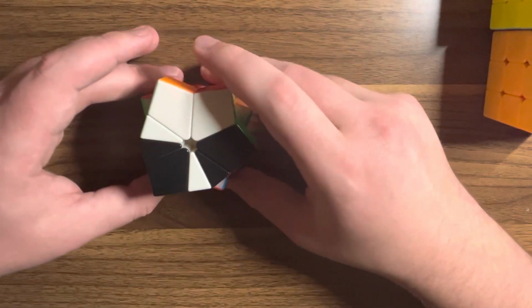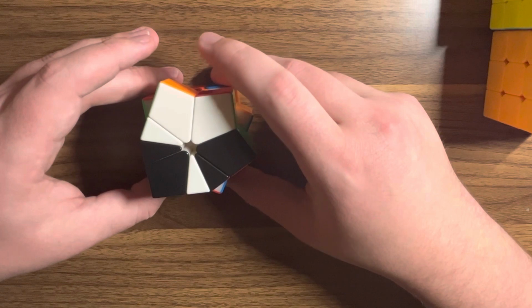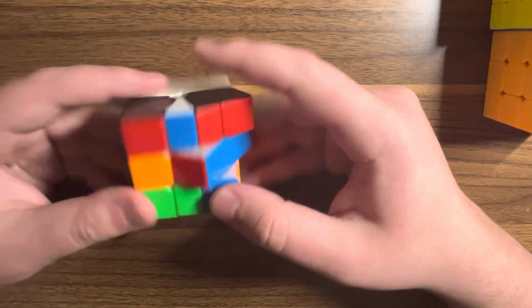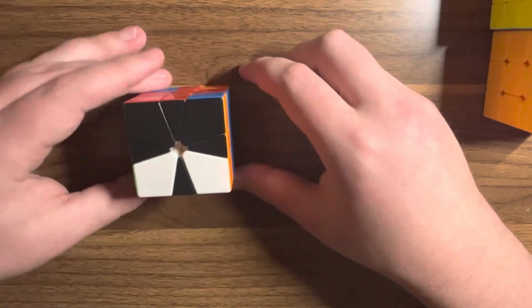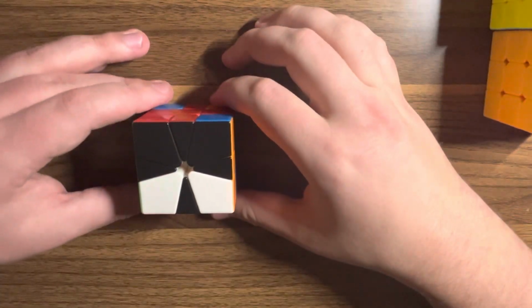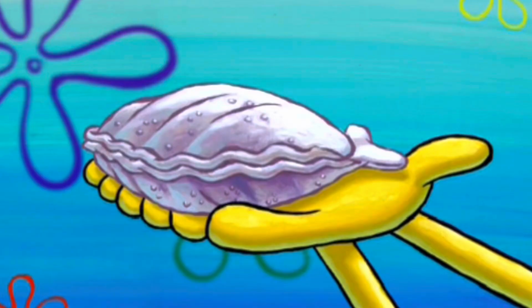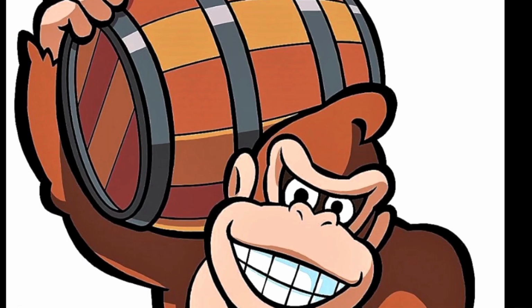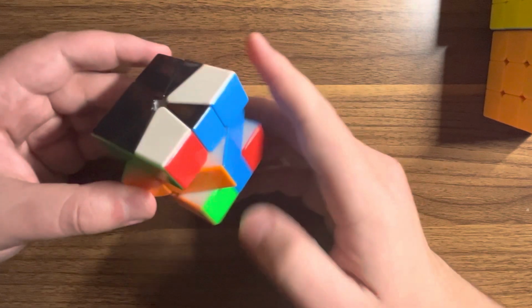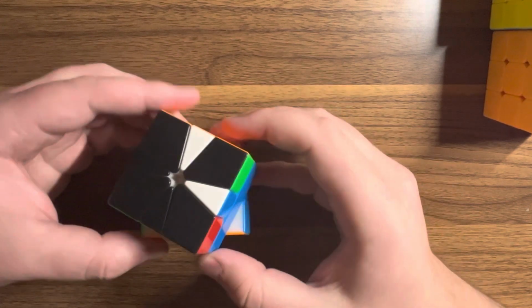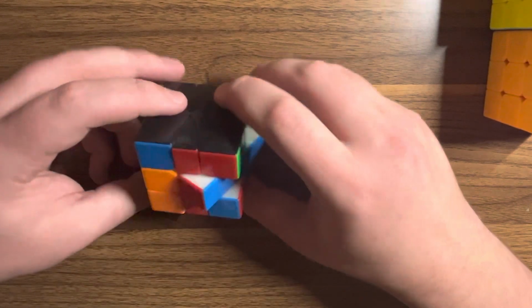Then after that, we're going to get into my favorite part about the square one, which is cube shape. We're turning this geometric mess into a box again. This is fun because we get to talk about fists, paws, kites, scallops, muffins, barrels, squares, shields, and probably more that I'm forgetting about. After that, we just have a few more algorithms and we're on our way to solving it.